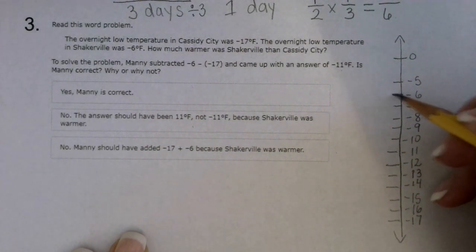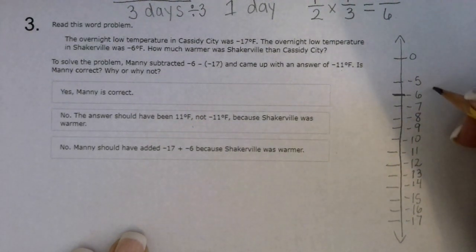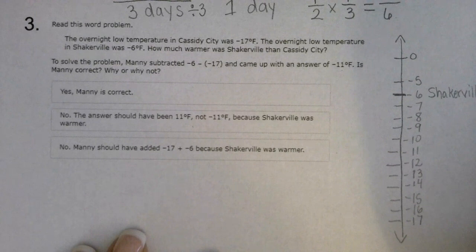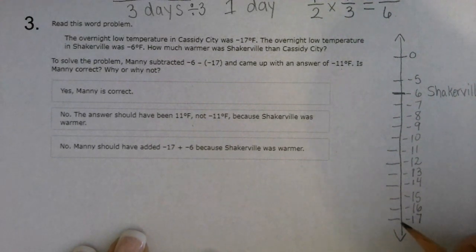So we're looking at the temperature difference between Shakersville, which is up here, and then Cassidy City is down here.